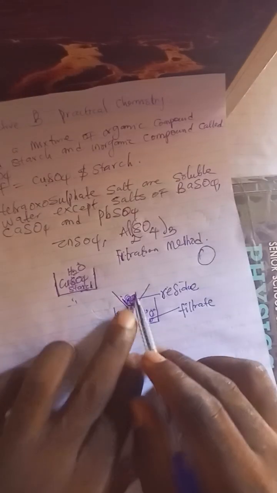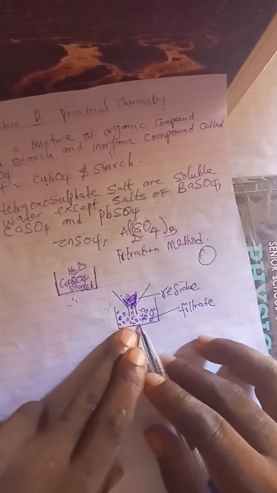While the one that remains at the filter paper is called residue. So it means that the starch is called residue. Starch is the one that remain at the filter paper. Then we now call it residue. While the filtrate pass through the filter paper, then we now call it filtrate.